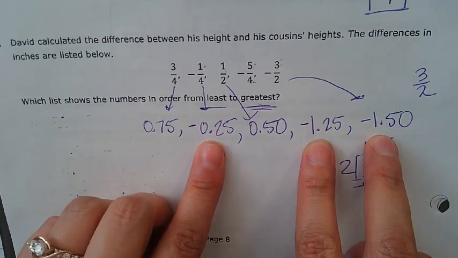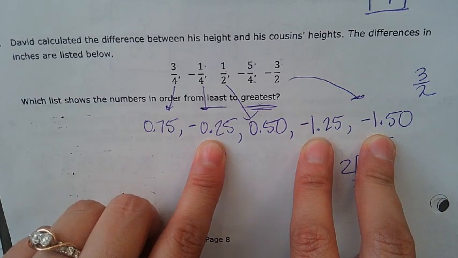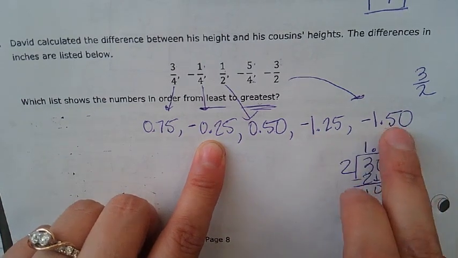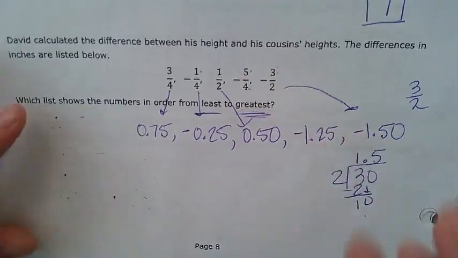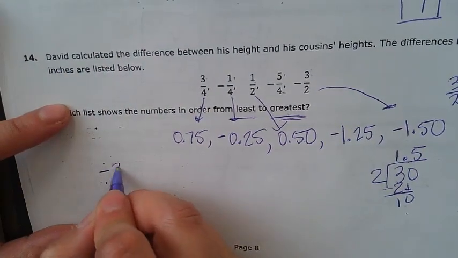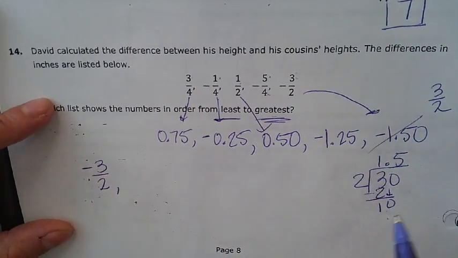1, 2, or 3. Okay. Thank you for raising your hand, Kaden. Negative 1.50. Yes. And what was that equal to? Negative... Yeah, so if they give it to us in fractions, we have to give them back in fractions. Okay, so we're done with that one.